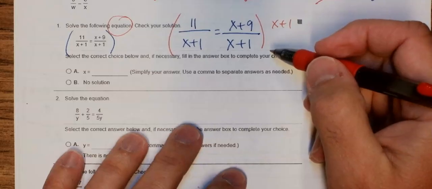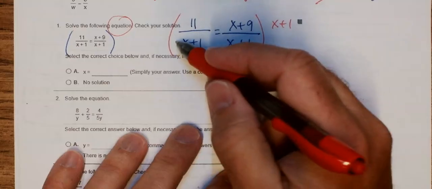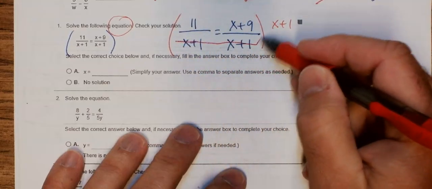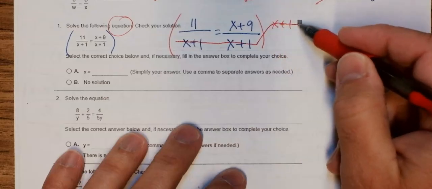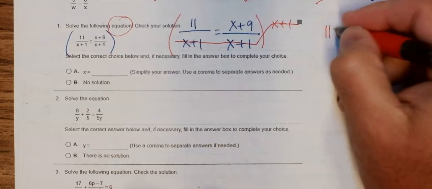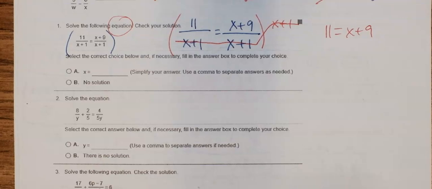What happens? I remind you, the denominators are all gone now. 11 equals x plus 9 is a much easier equation to solve.